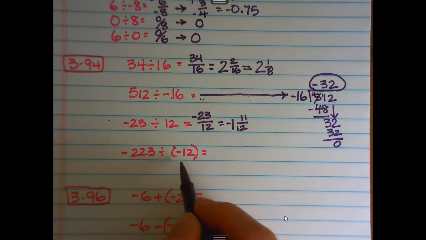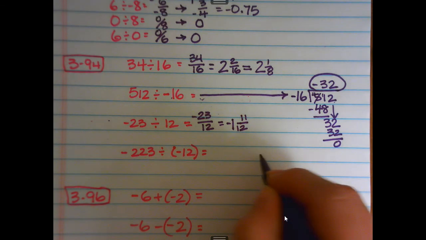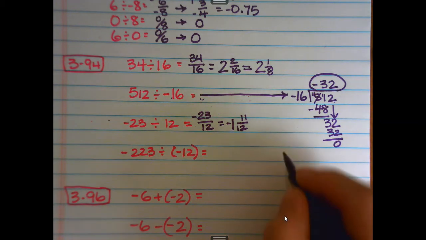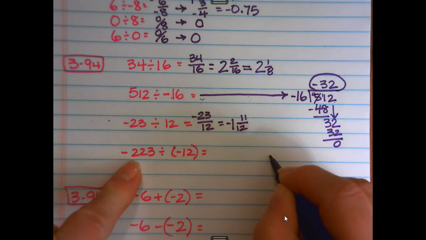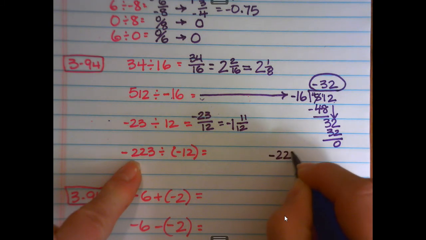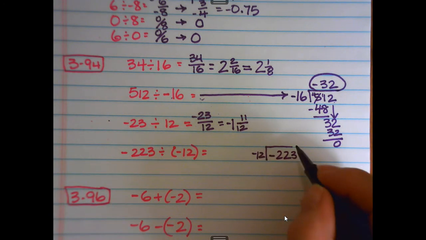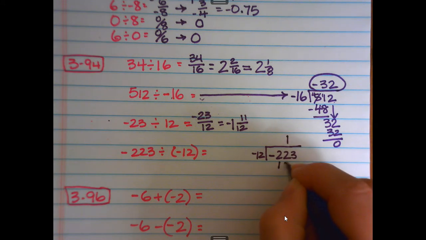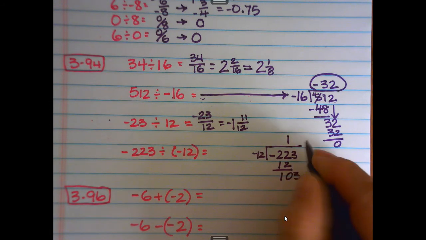This problem down here is going to be a little more like the second problem. I have a number in the hundreds place here, and just to make sure that I'm being accurate with it, I'm going to rewrite it. -223 divided by negative 12. And I know that there is 12 I can get out of this group here, 103.